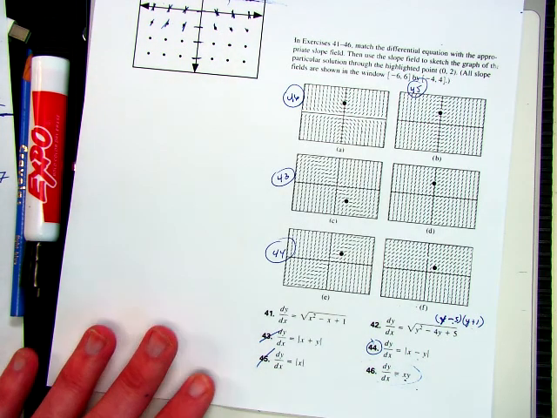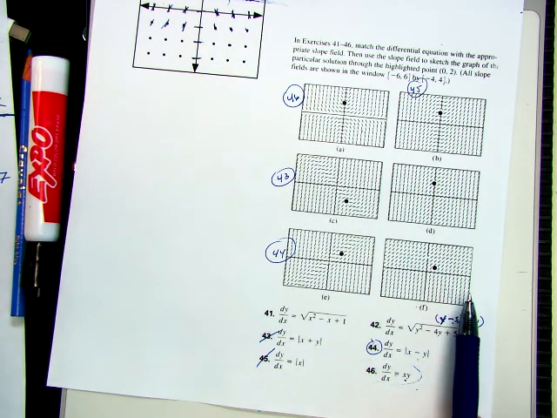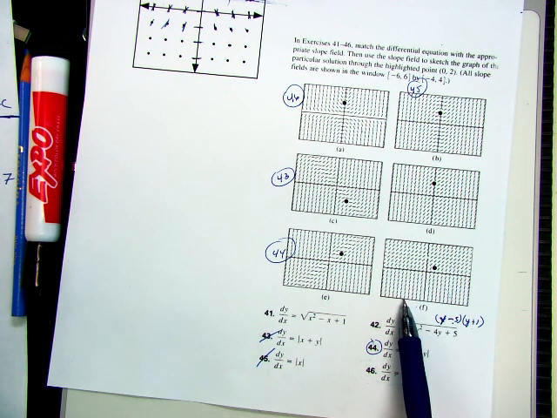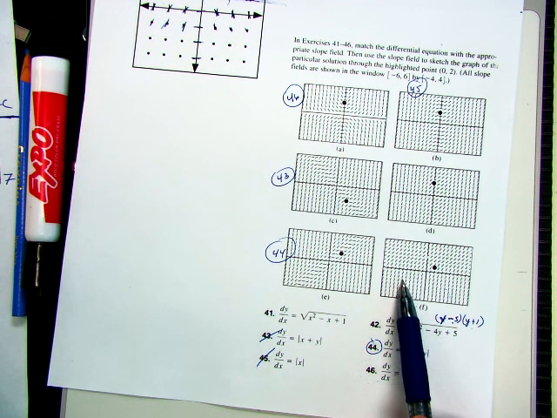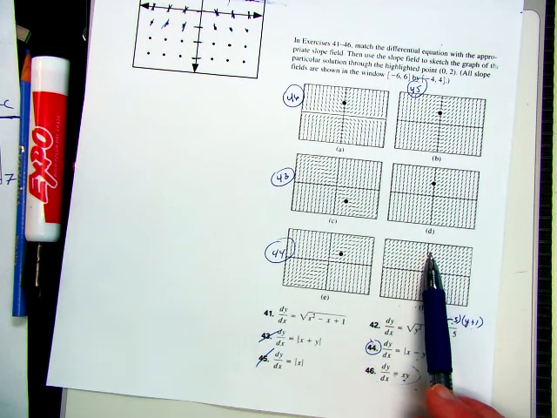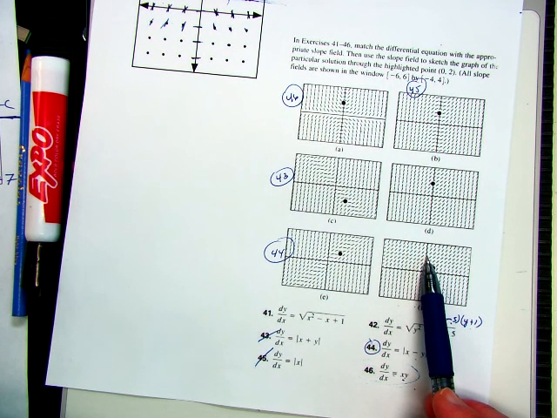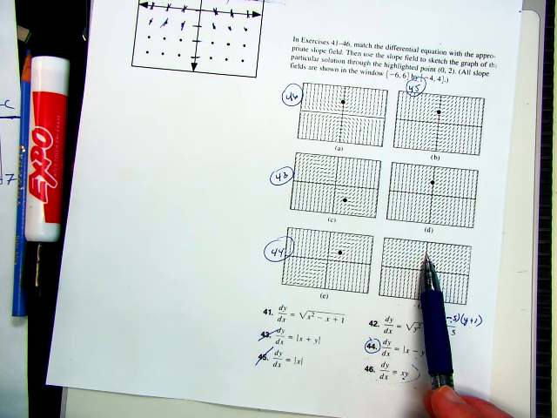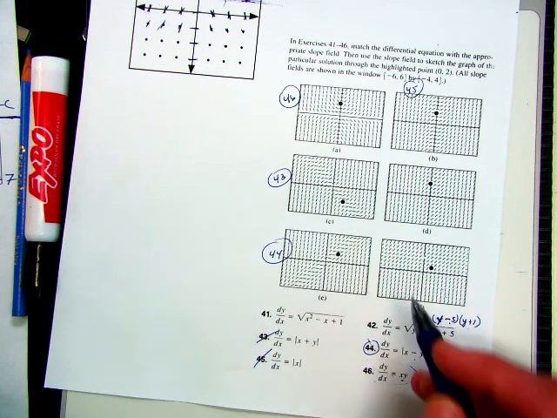All right, so now we got to look at this. It looks like I'm going up, I'm positive, it flattened out a little bit, and then it goes up at about y is equal to 3. Well, maybe that is closer to 5. So I am guessing that this one's 42.